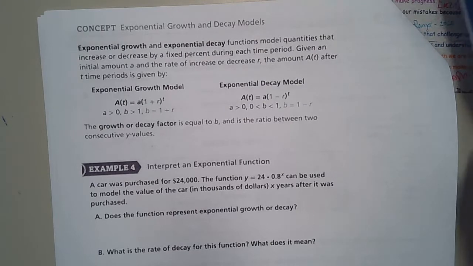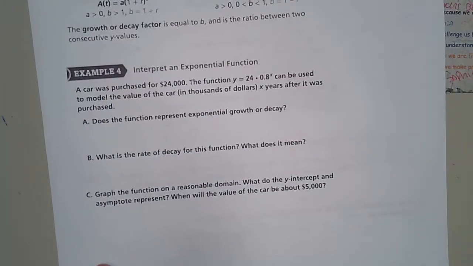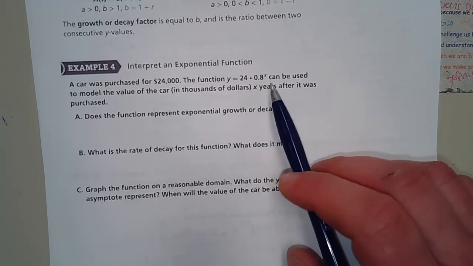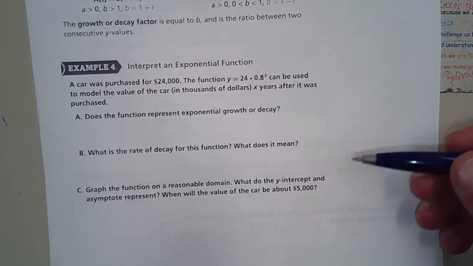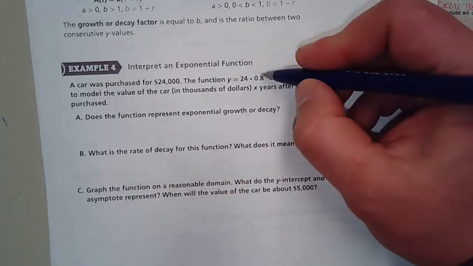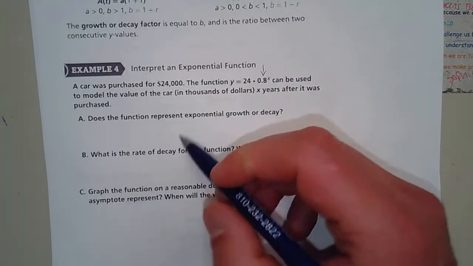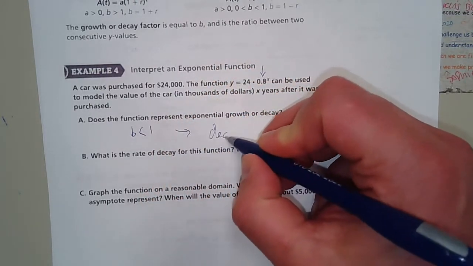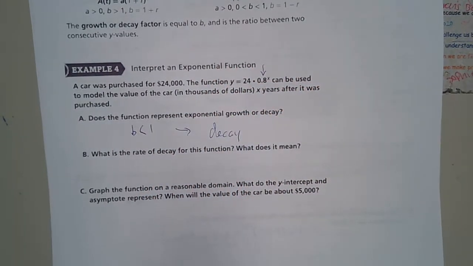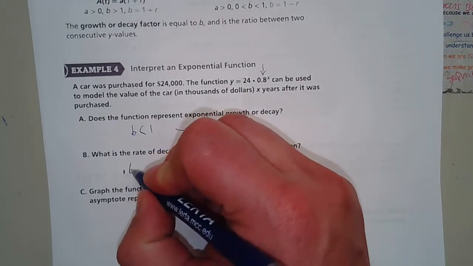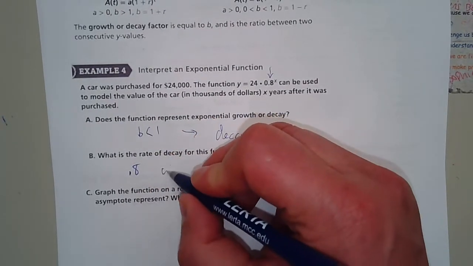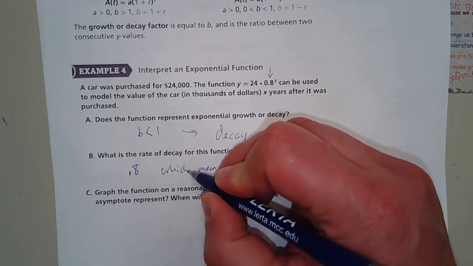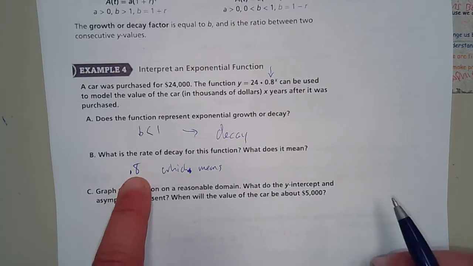All right. So number 4 here says a car was purchased for $24,000. Here's the function that shows its value after x years after it was purchased. Does it represent growth or decay? You look right here, that number, which we call our b value, is less than 1, and that implies decay. The rate of decay is 0.8, so this would be like 80%.